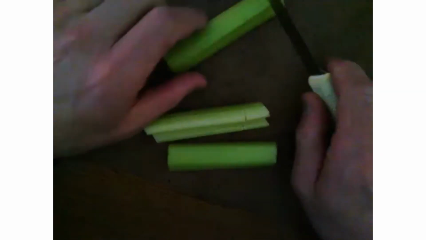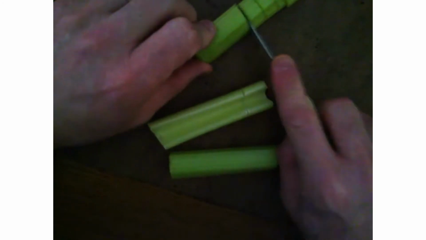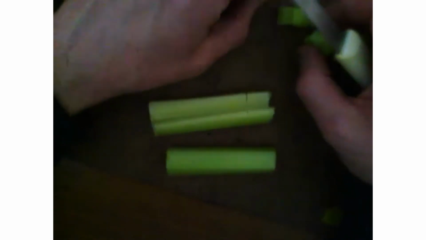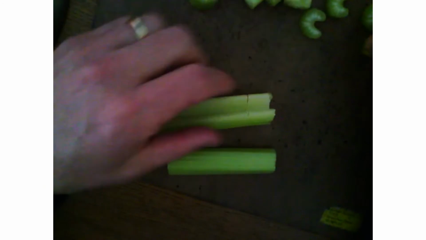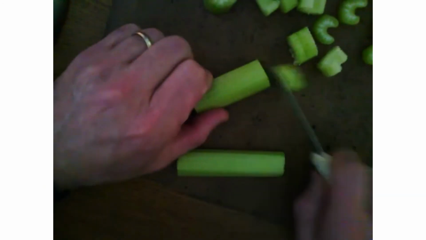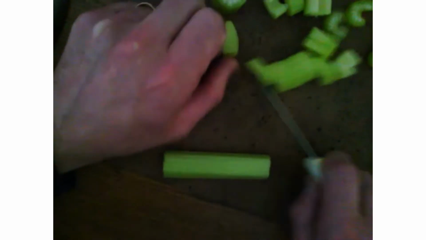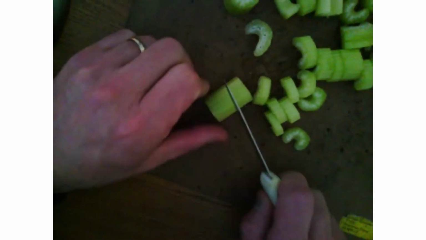So I'll cut this guy up. 1, 2, 3, 4, 5, 6, 7, 8, 9. 9 cuts makes 10 pieces. See, 1, 2, 3, 4, 5, 6, 7, 8, 9, 10. And then I cut this one up, also 9 cuts. And then I cut this one up, 9 cuts again. Pretend they're exactly the same.